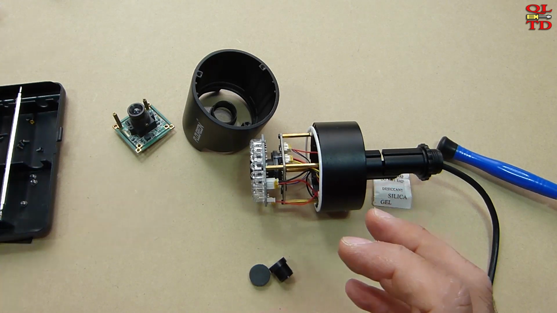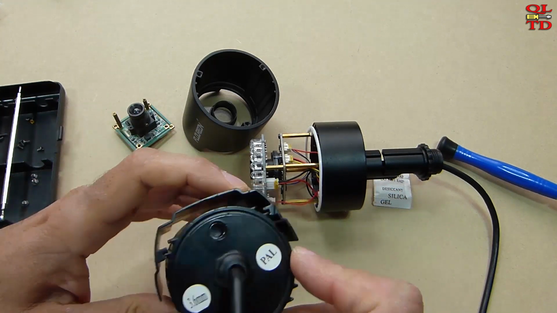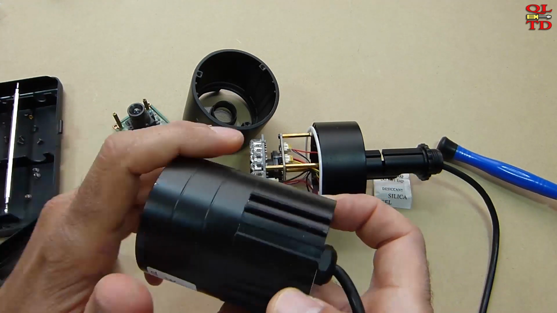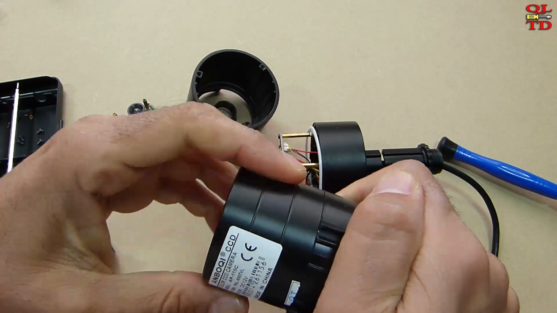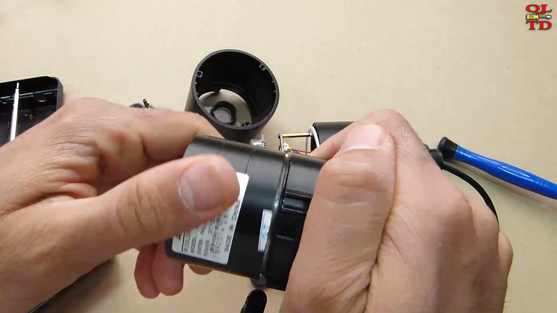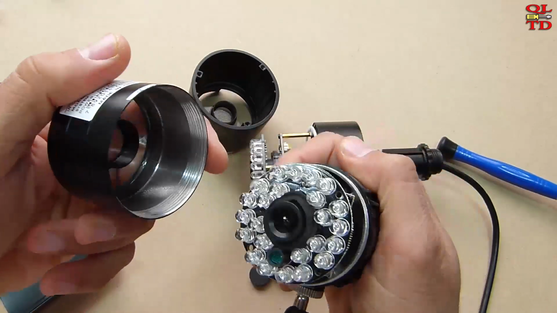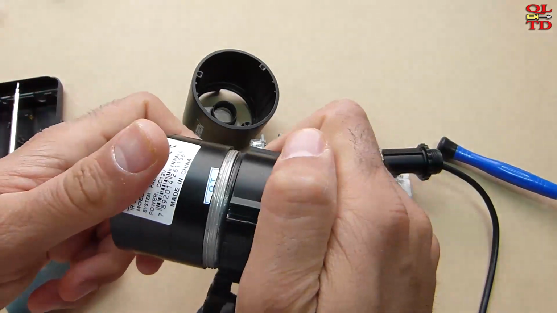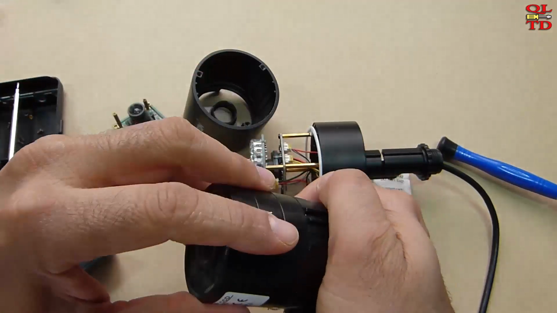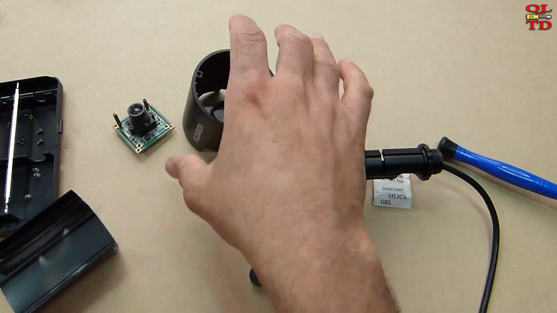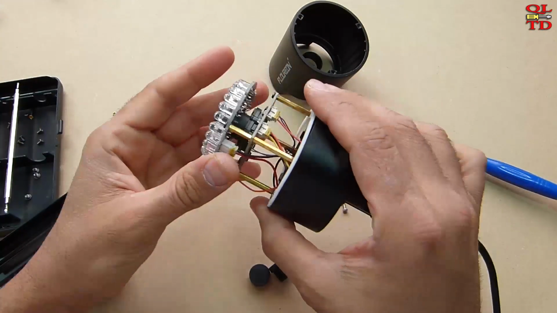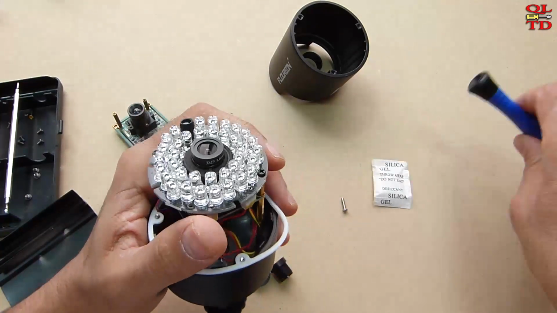Also, some cameras you don't need a screwdriver because they are easy to open. Just twist them like this. But in our situation, that's what we need to deal with.